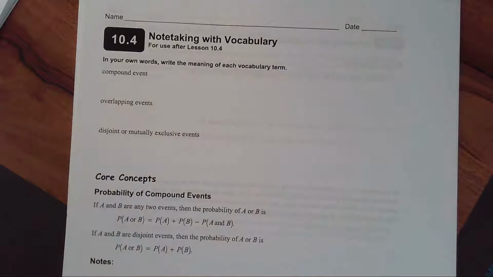Algebra 2 students, we are on lesson 10.4, which starts on page 300 of your student journals. We're actually not going to do a ton in your student journals today. We're going to be working mostly with our extra notes packet just to go through some examples. But before we get into that, I do want to talk a little bit about what we're going to be doing today, which is a little bit different.